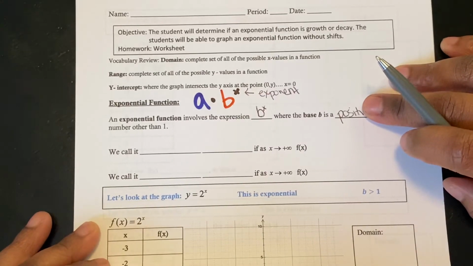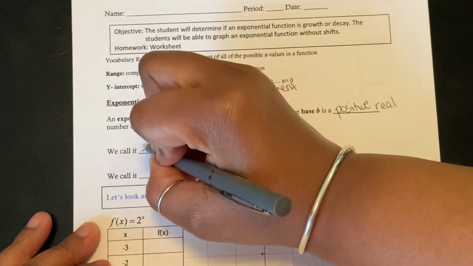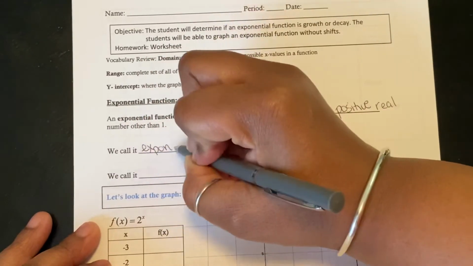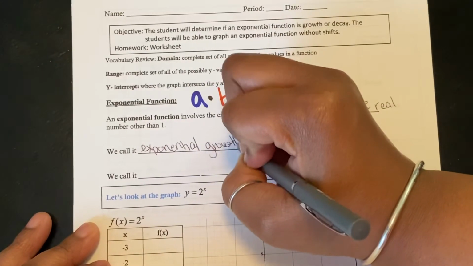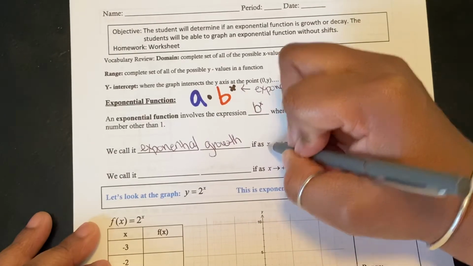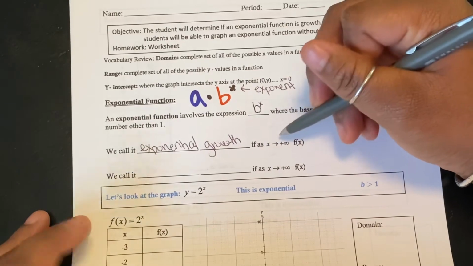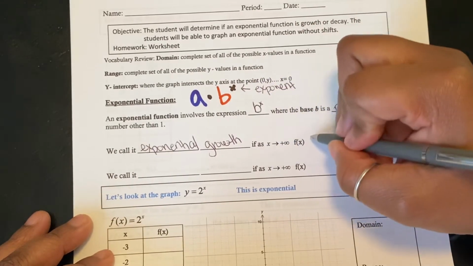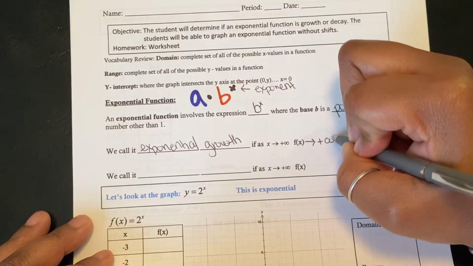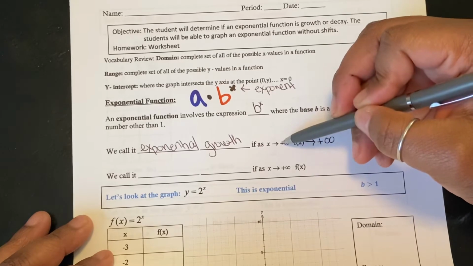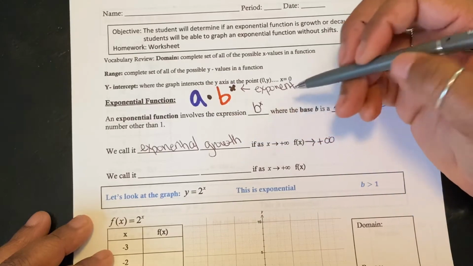So we call it an exponential growth, meaning it's getting larger as x approaches positive infinity. So we're talking about end behavior here. When x approaches positive infinity, f of x also approaches positive infinity. So if the end behavior is the same, positive infinity to positive infinity, then we call it exponential growth.